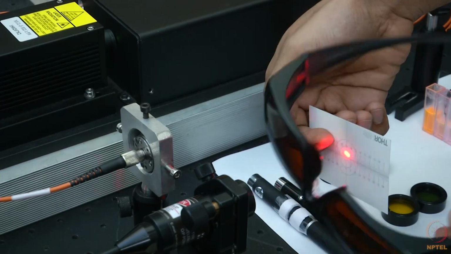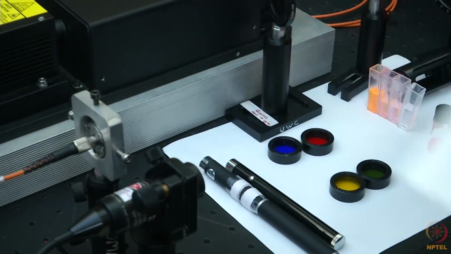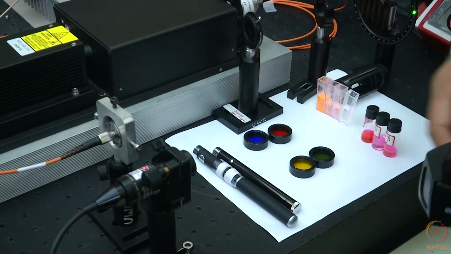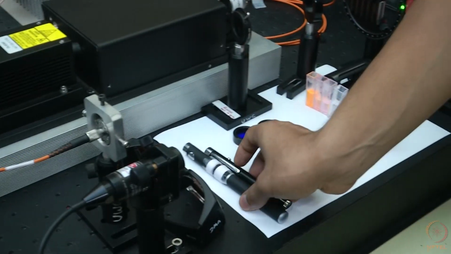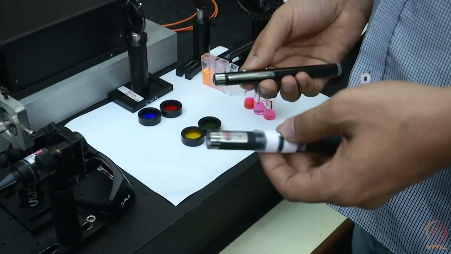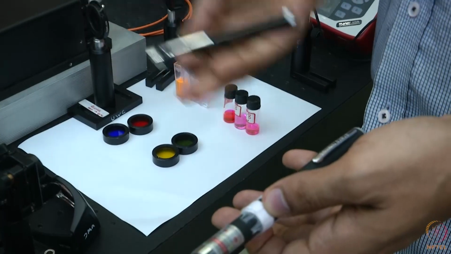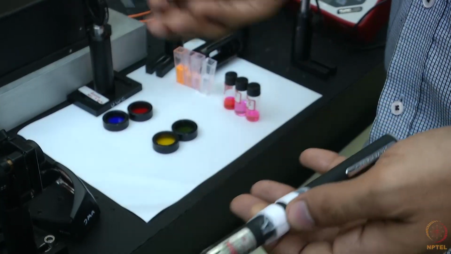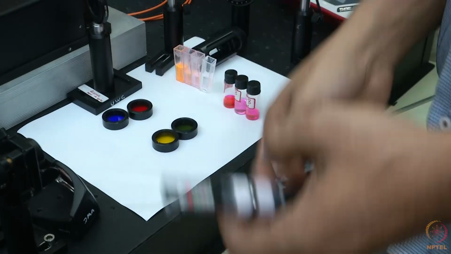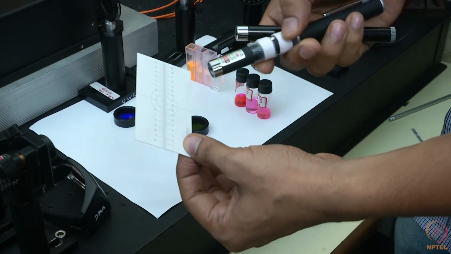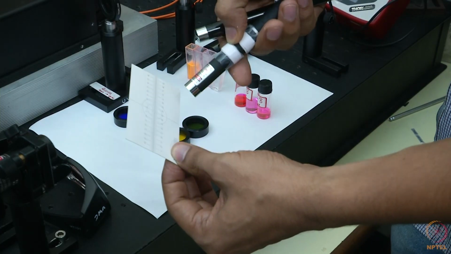For red there have to be separate goggles, but we don't need goggles for red or green in this case, because we will be operating at lower power. Then we have 2 more laser sources. These 2 are diode lasers, which you can easily buy on any online platform for just 500 rupees. One is a red laser and this one here is a green laser.